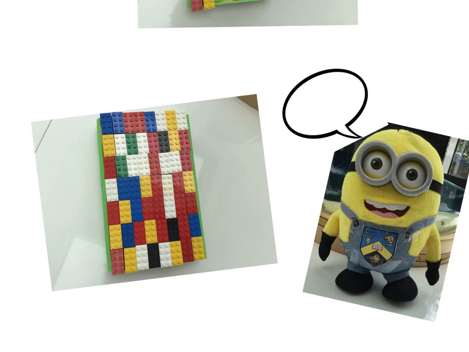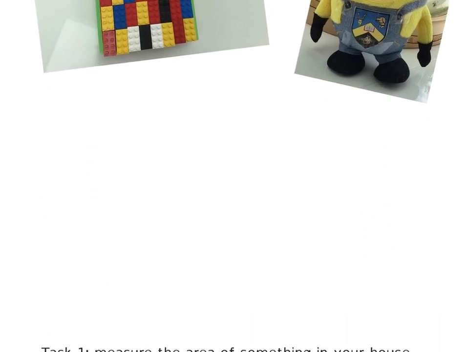And then, when I'd covered up the whole of Slime with the Lego, I got Minion to count, and he's going to tell us how many Lego bricks take up the entire Slime. What's the area of Slime in Lego bricks? 56. Well done, Minion. There are 56 Lego bricks in the whole of Slime.